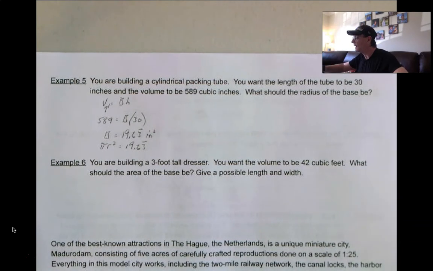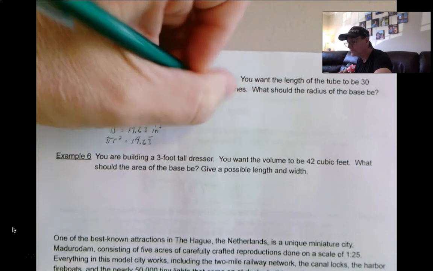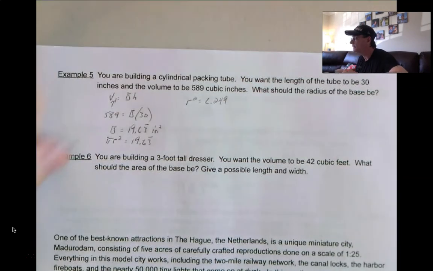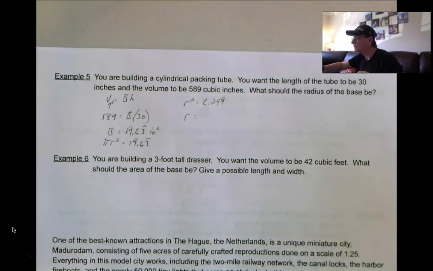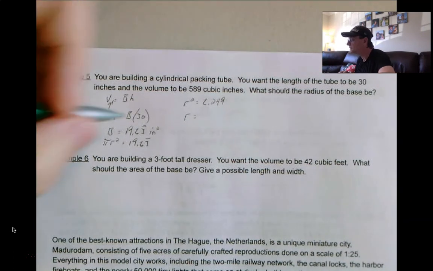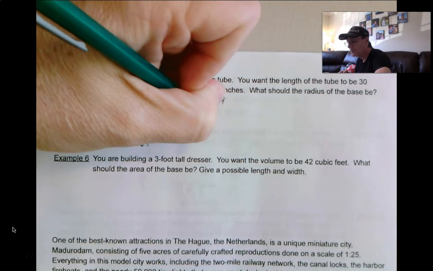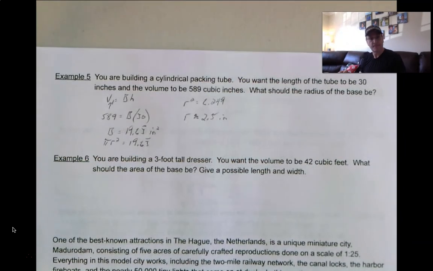Divide both sides by pi, so divide by my pi key. R squared equals 6.24948... I want to know what r is, so square root both sides. Approximately 2.5 inches.